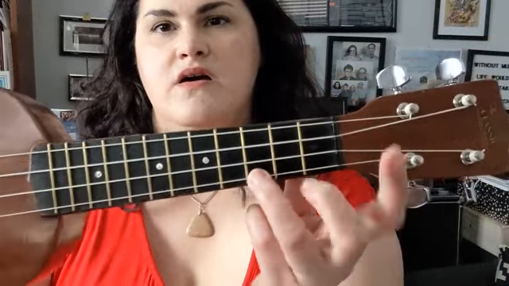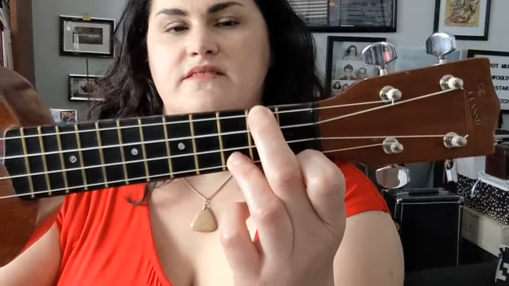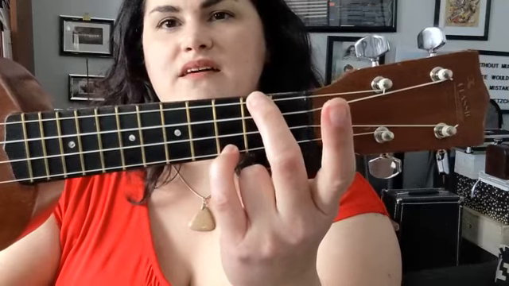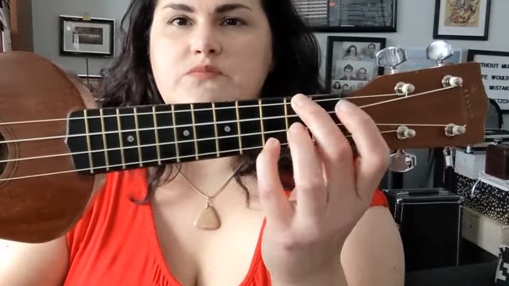2, 3. And already I'm stretching a little bit. It's not too bad. But you notice instead of using my ring finger down to get that C, and then my middle finger all the way across like that, I'm actually going to use my pinky, because that just makes it so much more comfortable.